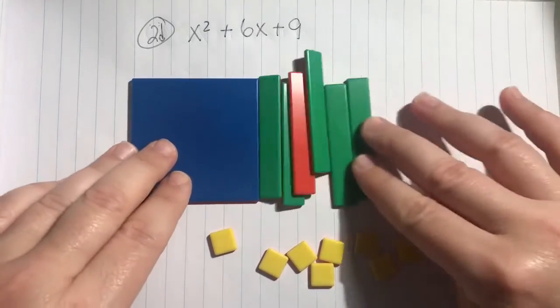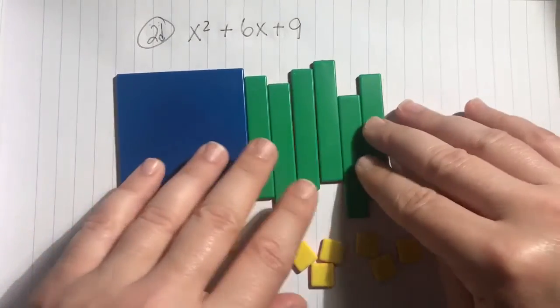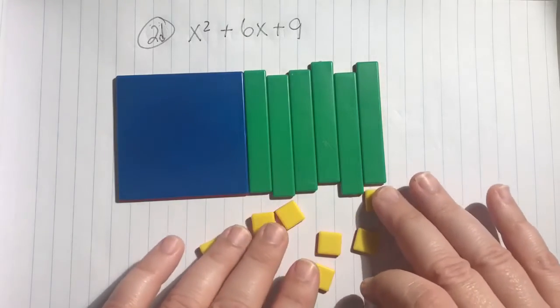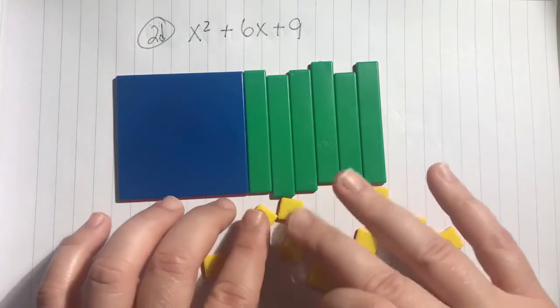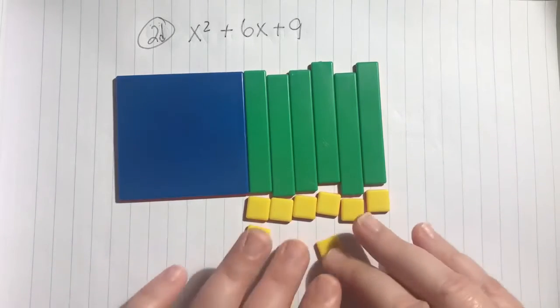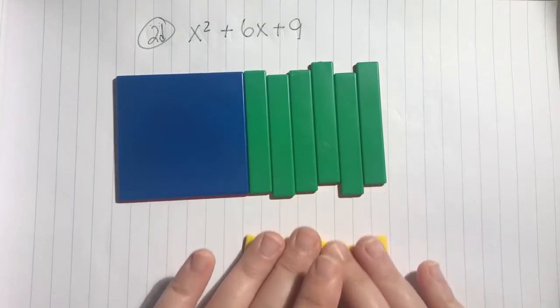All right, so again, my first inclination would be to smush these all together. Okay, and that's not going to work. So yeah, that's no good, right? So let's break these up.